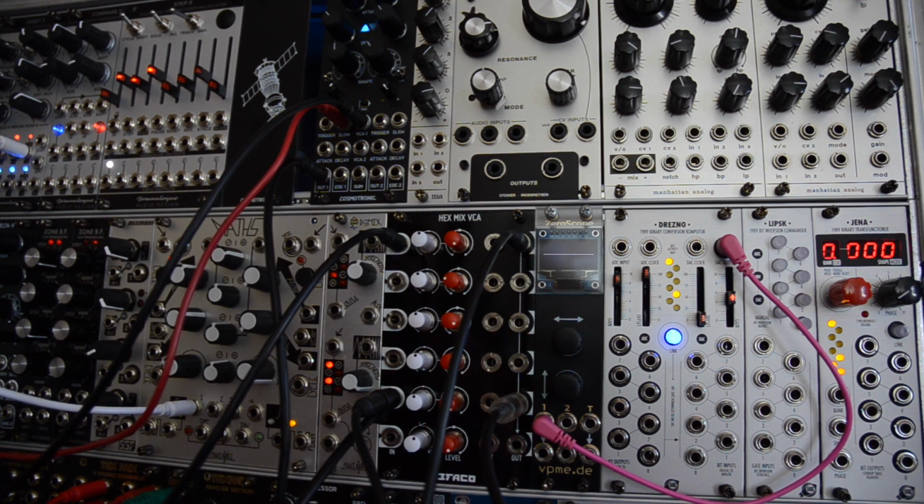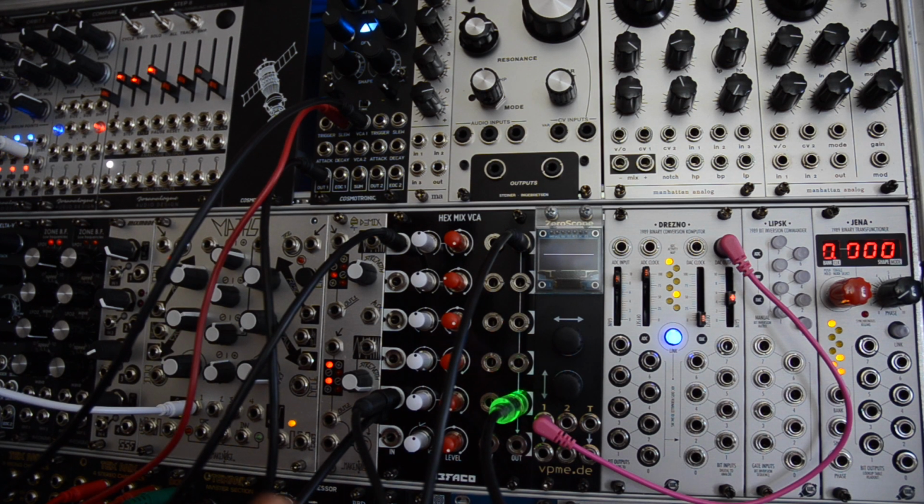Now what I want to do is add a second VCO that only comes in whenever the gate of the first one is low. So I want them to alternate.